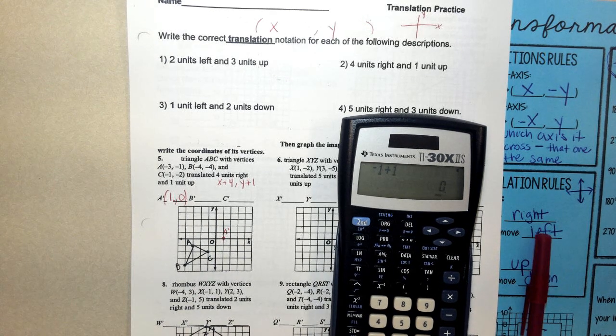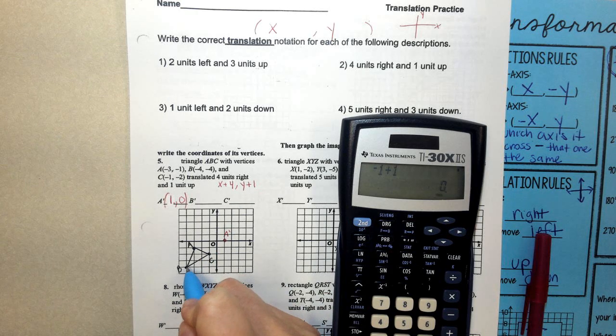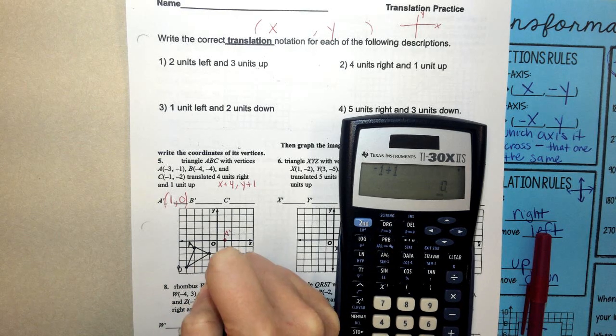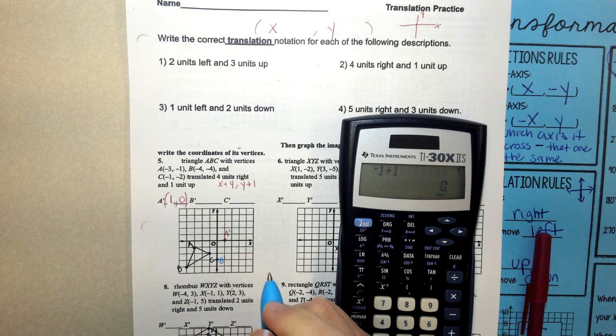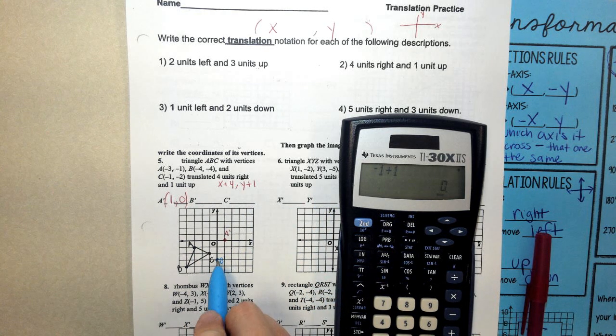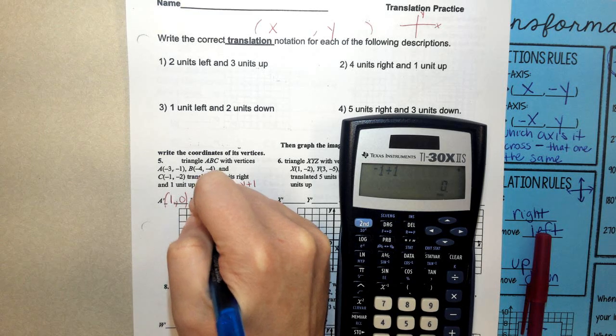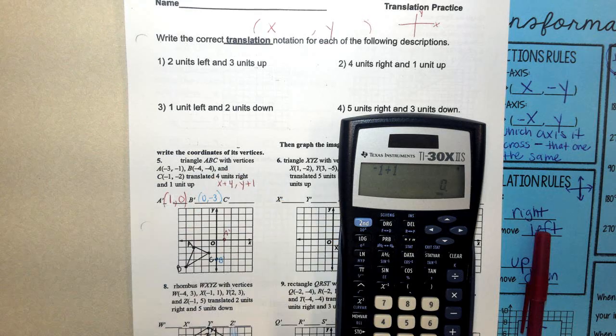Okay, remember the other way you could do it is just to say, okay, here's B. I need to go 4 to the right, 1, 2, 3, 4, and 1 up. And obviously I didn't do a very good job of proving to you that you make less mistakes this way because I wrote the wrong number down. This ordered pair would be 0, -3. Okay.